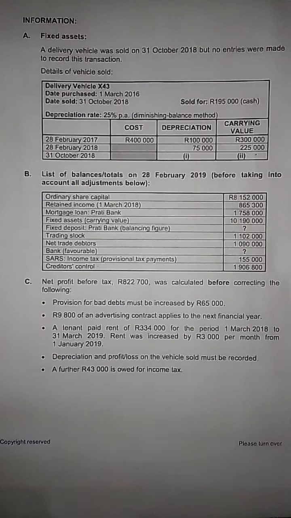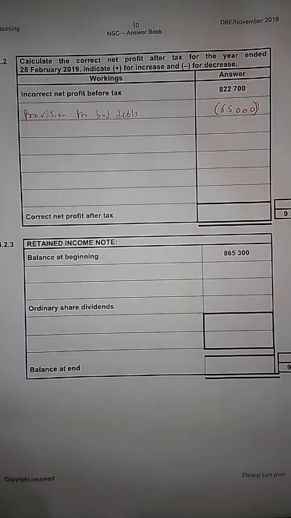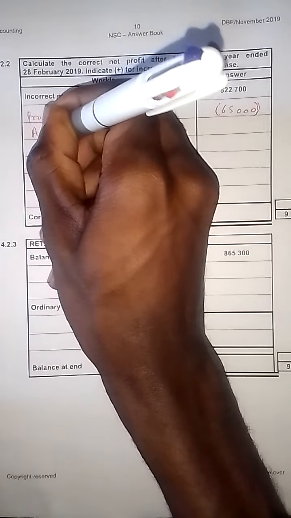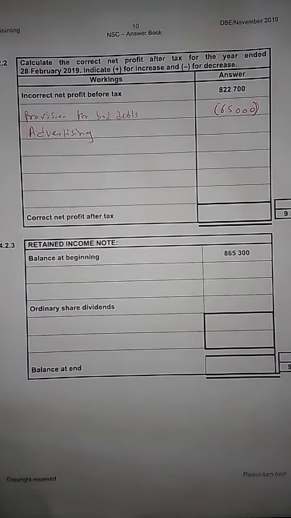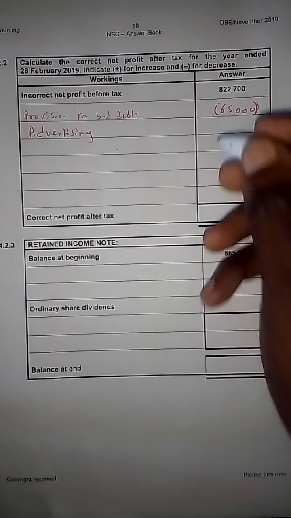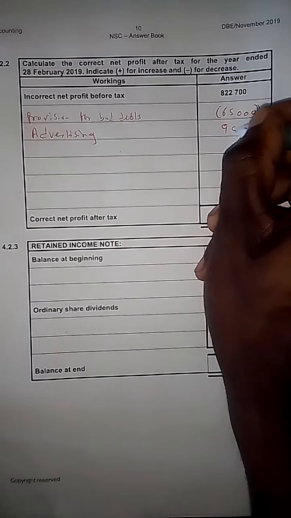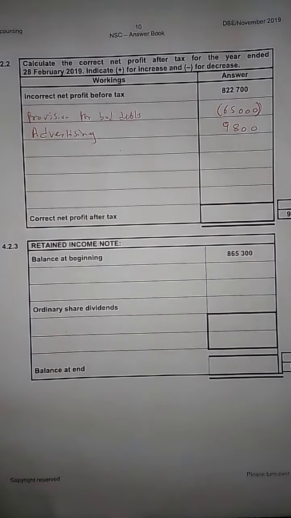In other words, this 9,800 was expensed but was for next year, which means now we have to reverse it. So when we record advertising, we don't show a bracket. We know it's an expense, but it's for the next year, so we reverse it by showing a positive amount of 9,800. Okay, then let's proceed.